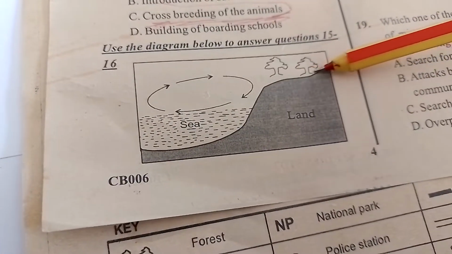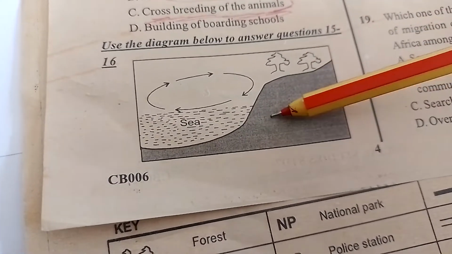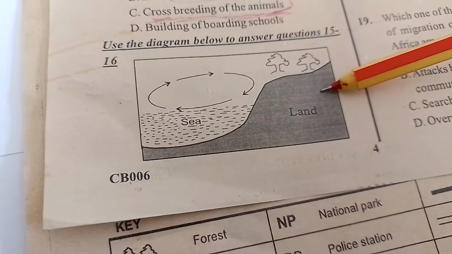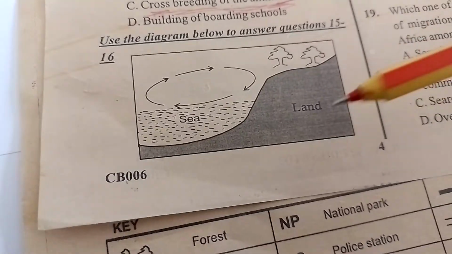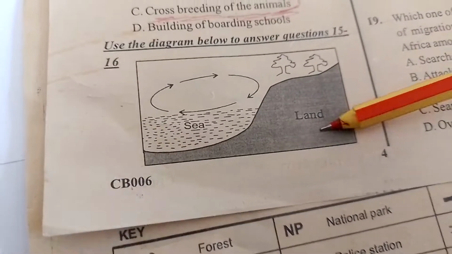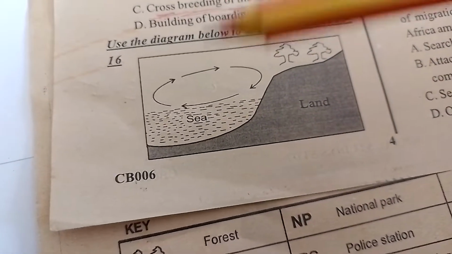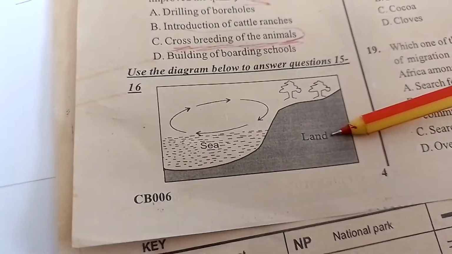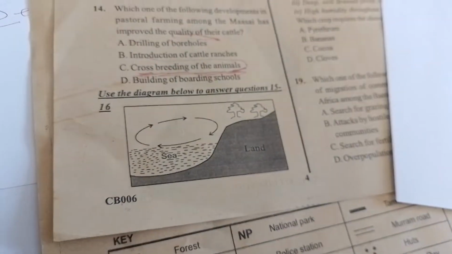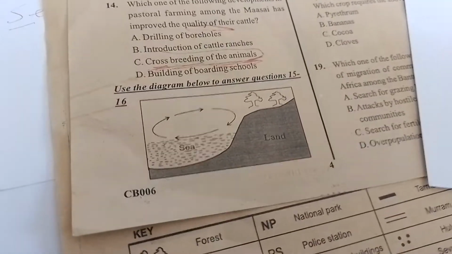If they draw something like this, then the word highland, be very careful. This name gives you the direction. If it is land, this is convection rainfall. If it is a highland, it is relief rainfall, or we can call it orographic rainfall.